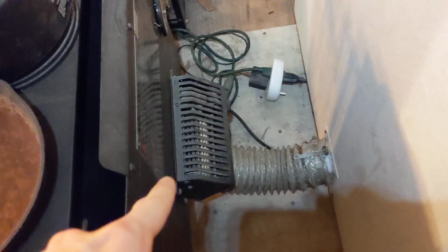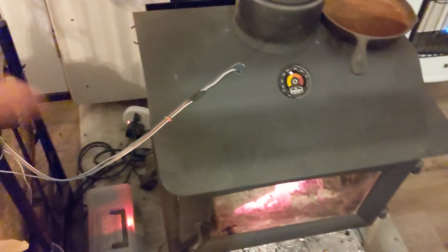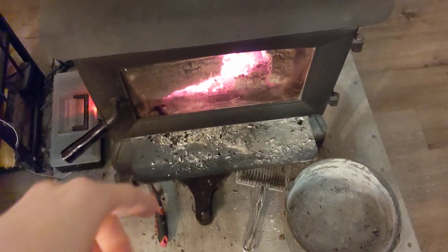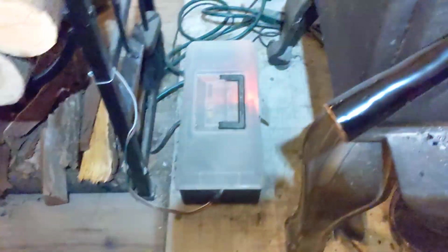So I wanted to be able to turn this fan off and on depending on how high it gets. Sometimes you can use the fan to help cool it down, but if the fire's going out, you don't want your fan cooling it down anymore. So my Raspberry Pi in here helps me control that.